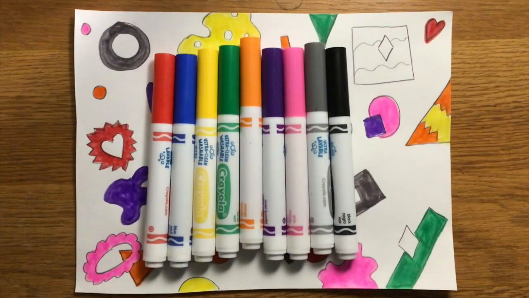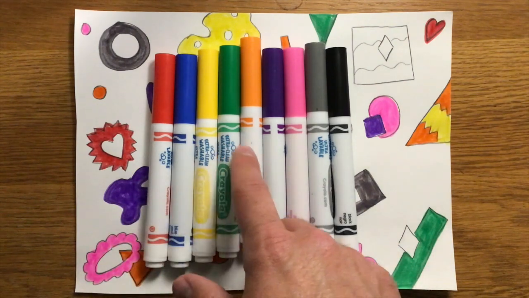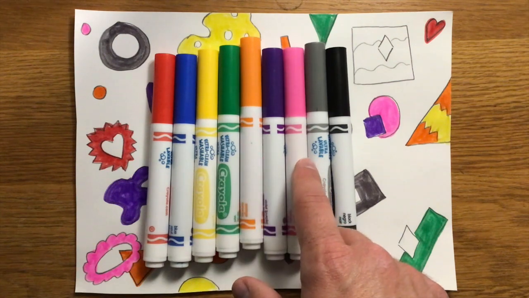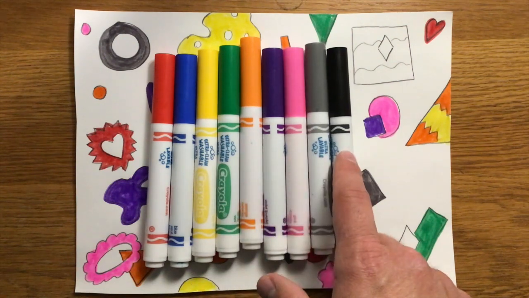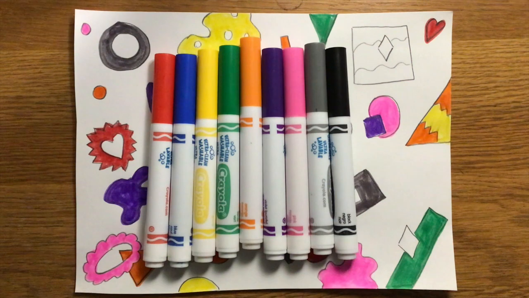So as you can see, I've already started to color my shapes, and what I'm using again is markers. And so I'm using all the colors of the color wheel. Red, blue, and yellow are the primary colors. The secondary colors are green, orange, and purple. I'm also adding pink and gray, and then I'm going to use black for outlining to give it more of a cartoony animated style.